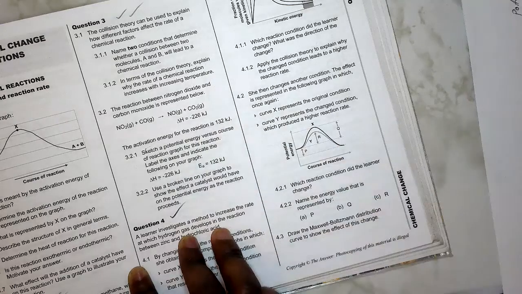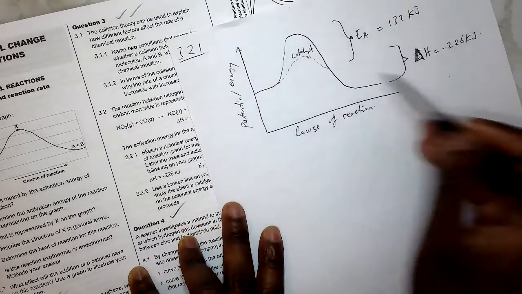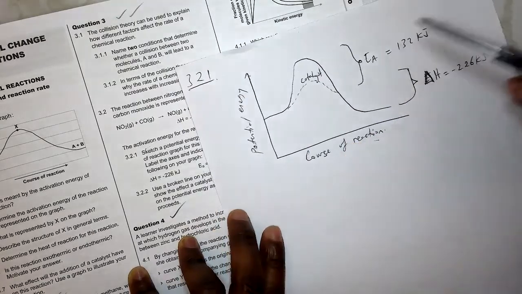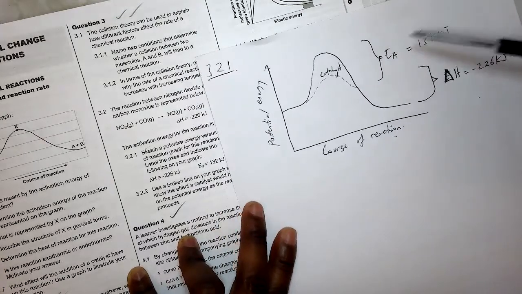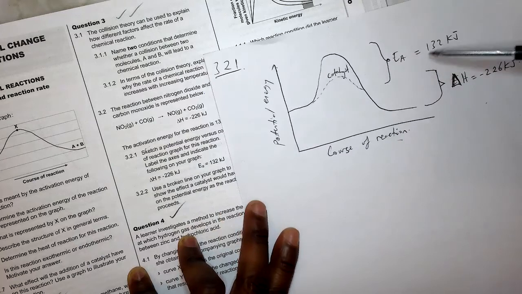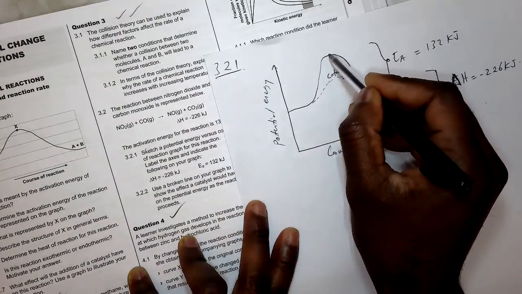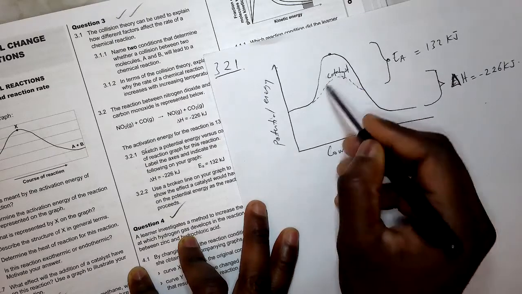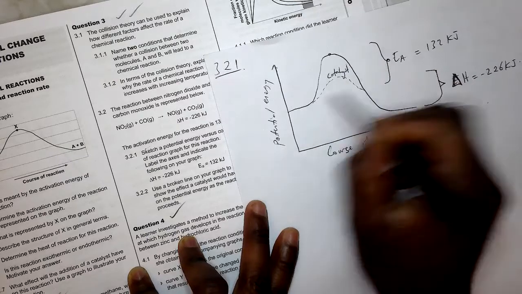So this is what you see here. Here is potential energy, and here is your course of reaction. Those are just 2 marks for you to take. Now, let's start with the activation energy. Remember, we said it is from the reactants up to the maximum, the activation complex.